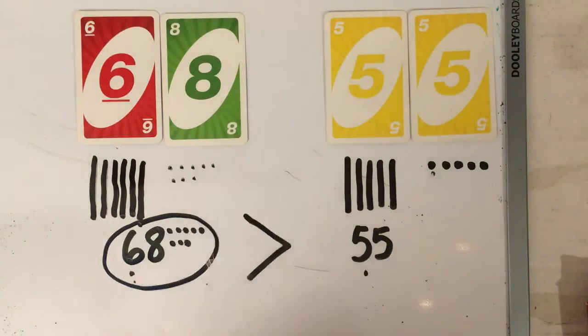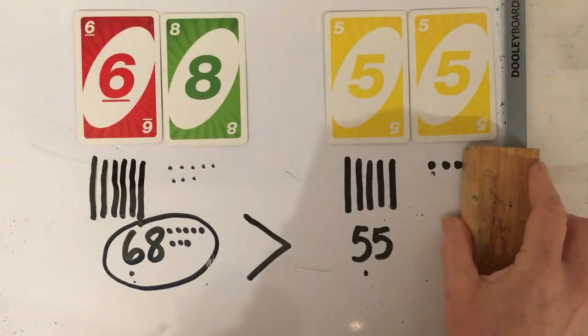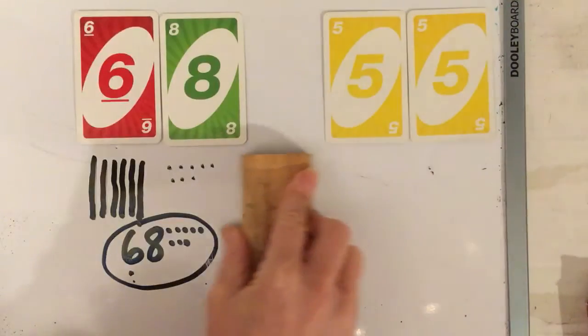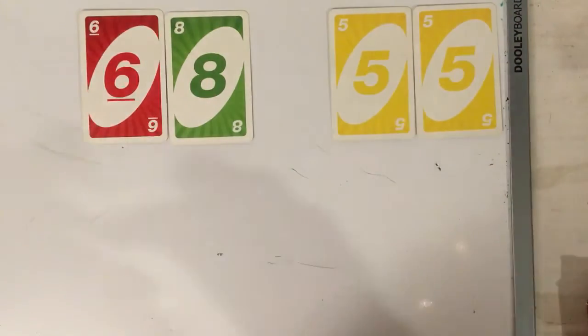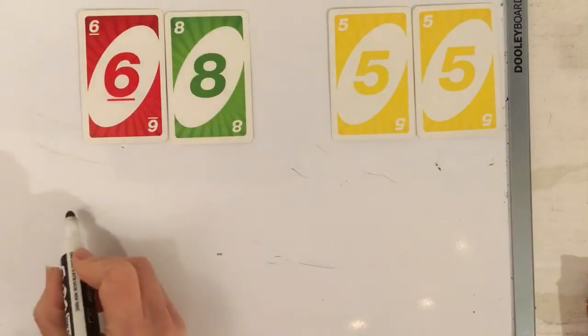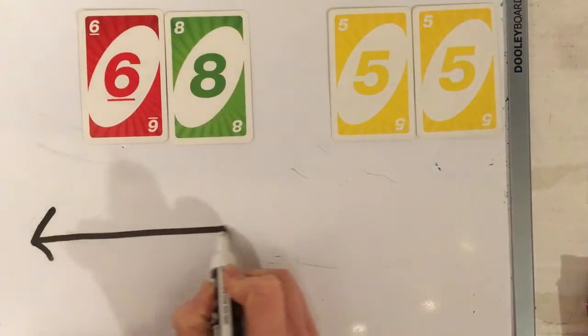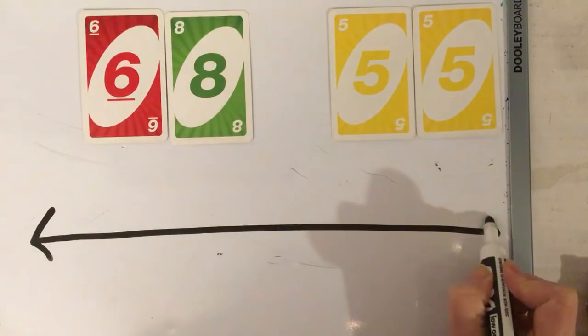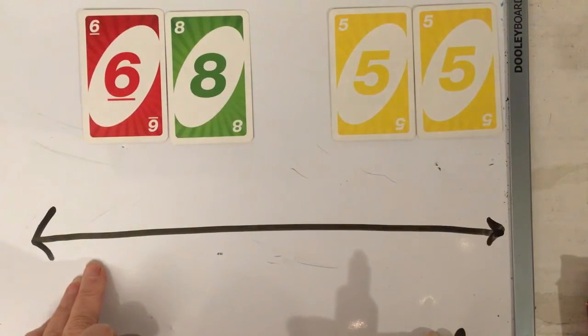I'm also going to take these two numbers and make a number line to show these two numbers. Remember when we did our number line a few weeks ago, we did an open number line like this, and I think I'm going to start with the smaller number.